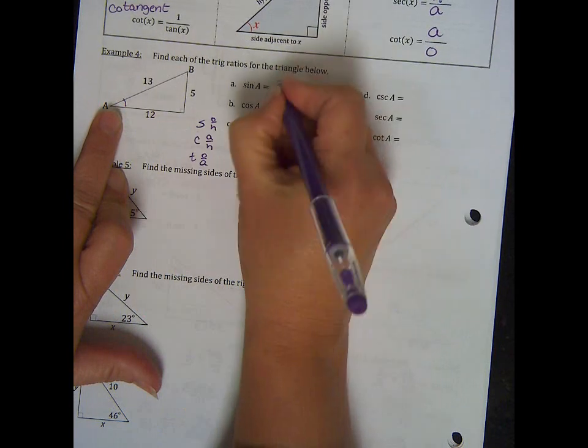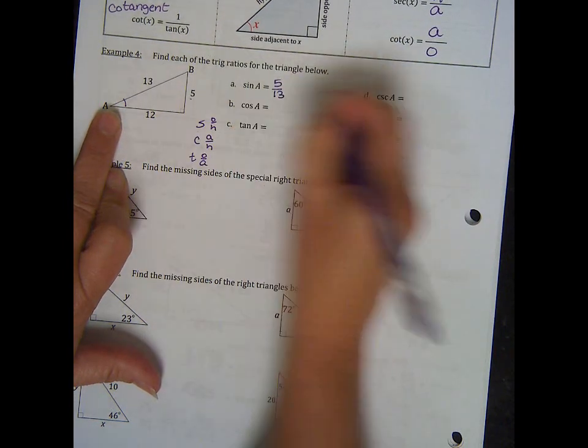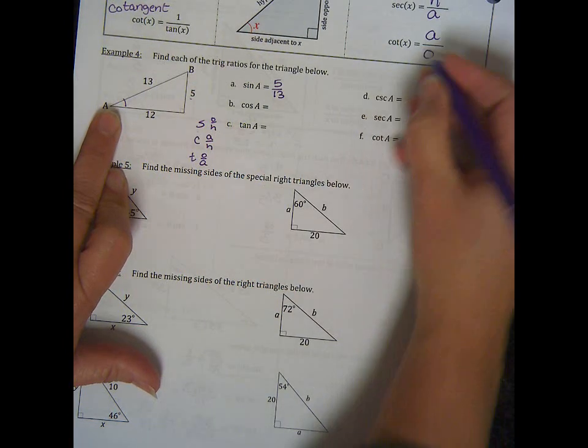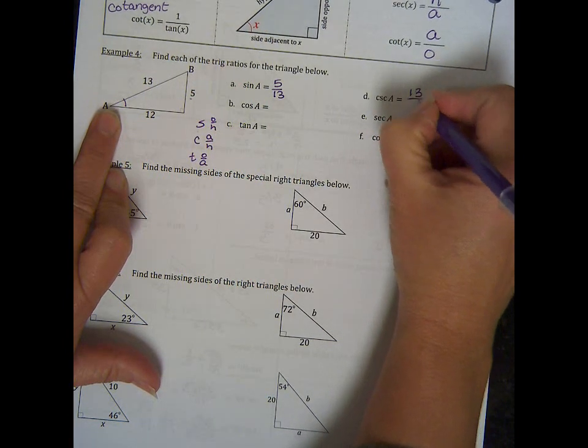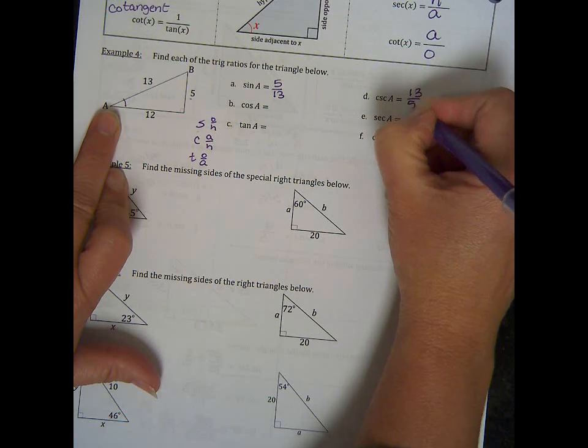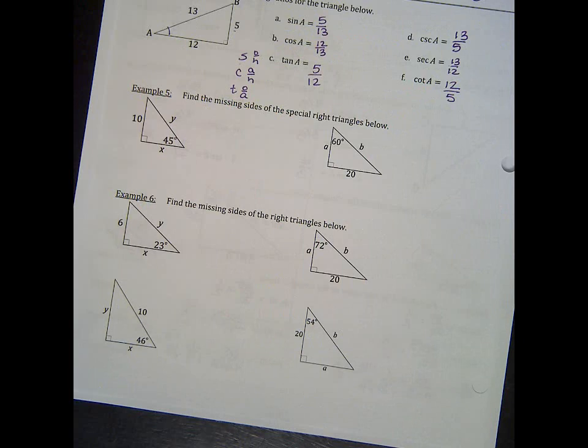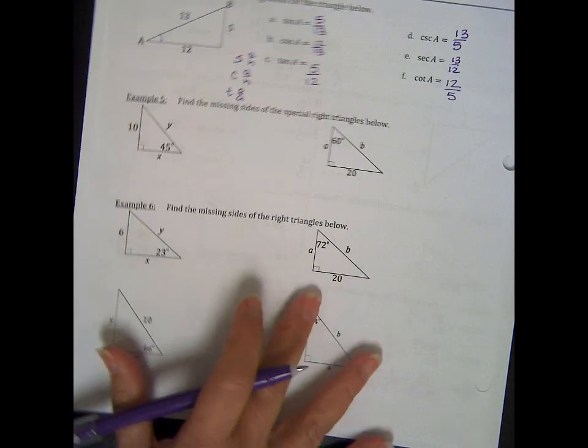Opposite is 5, hypotenuse is 13. So the cosecant, the reciprocal of that, would be just flipping it over, hypotenuse over opposite. So go ahead and find the cosine and the secant of these as well. All right, and there are our answers.